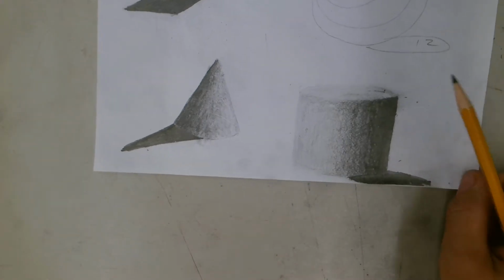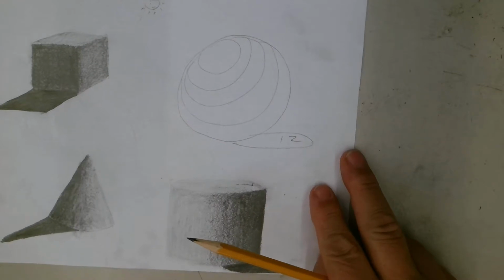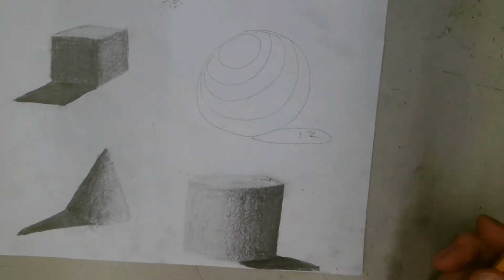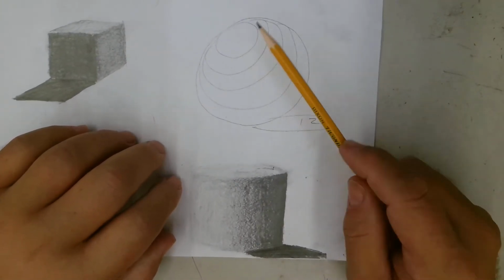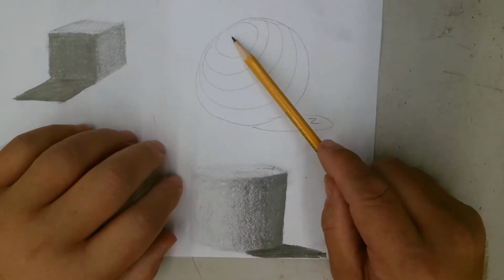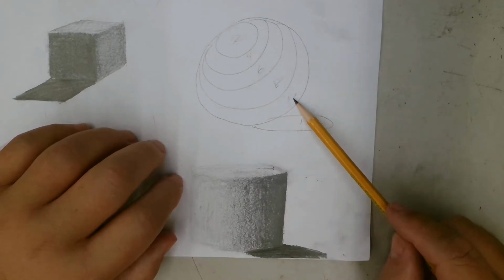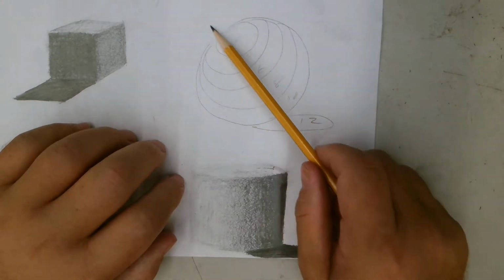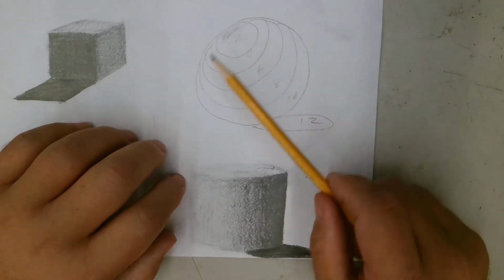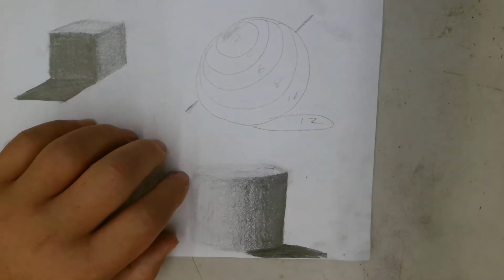All right, we saved the best for last. The sphere, the ball, is by far the hardest one to do. But if you think about the numbers, this is 2, I'm going to barely lightly see that, then 4, then 6, then 8, then 10. If you think about those numbers, we start here and do a strip right down through the middle, because the ball is divided in half this way.